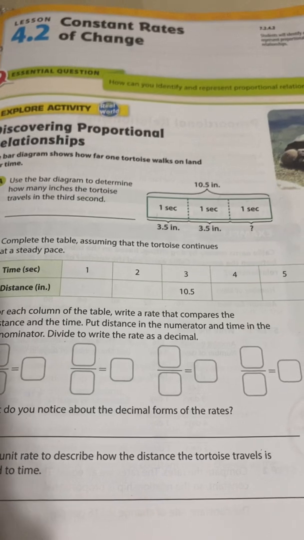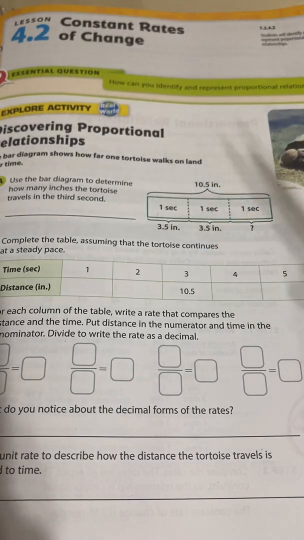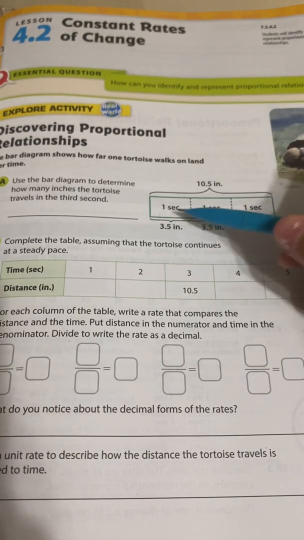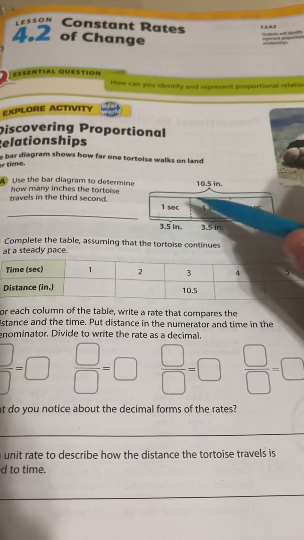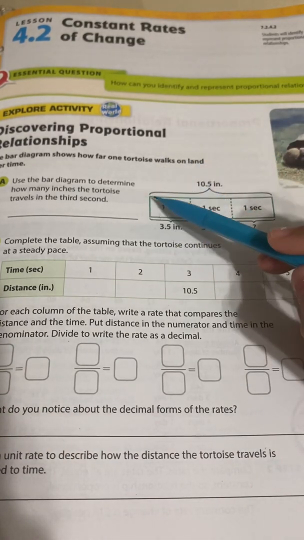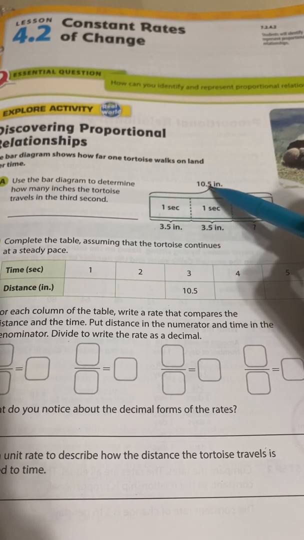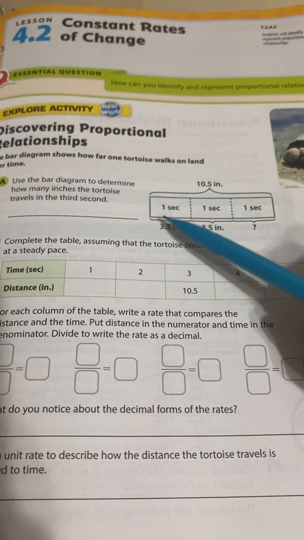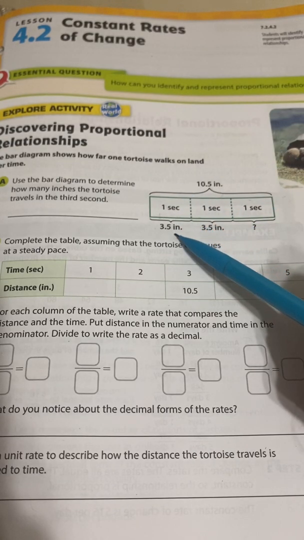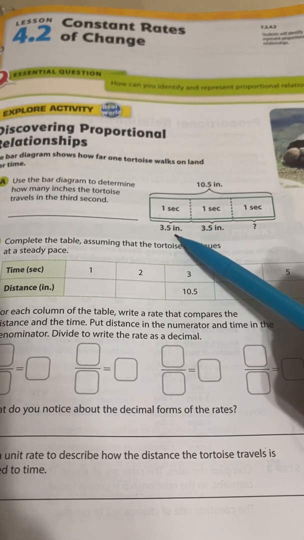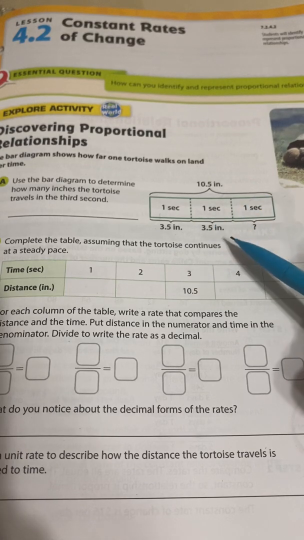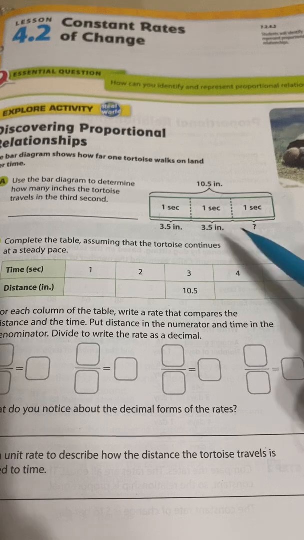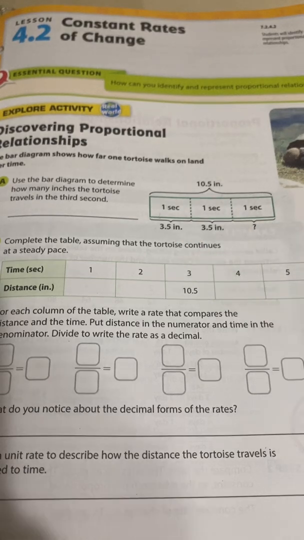Okay, so we can look at this diagram, and what we can infer is that we have 3 seconds, and in these 3 seconds, the tortillas can walk for an average of 10.5 inches. So that means that in 1 second, the tortillas can walk 3.5. In 2 seconds, the tortillas can walk another 3.5. And in 4 seconds, the tortillas can also walk 3.5.